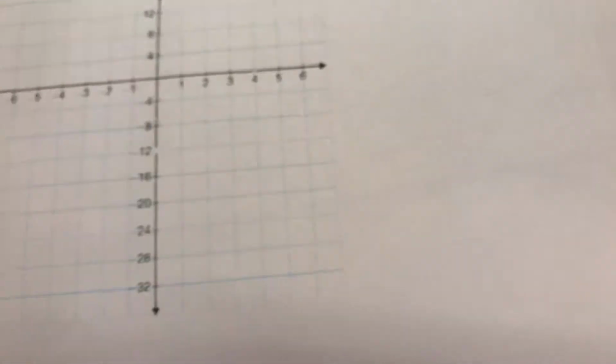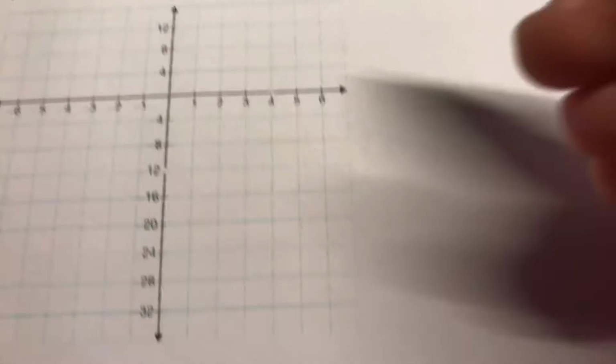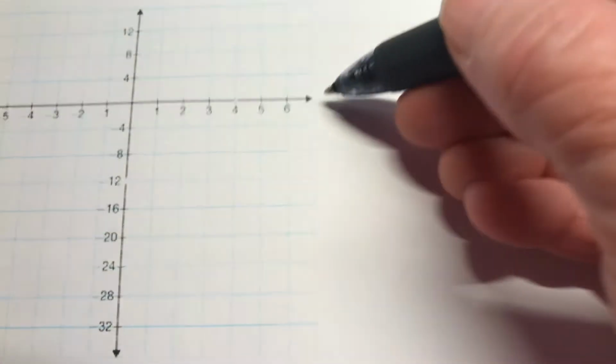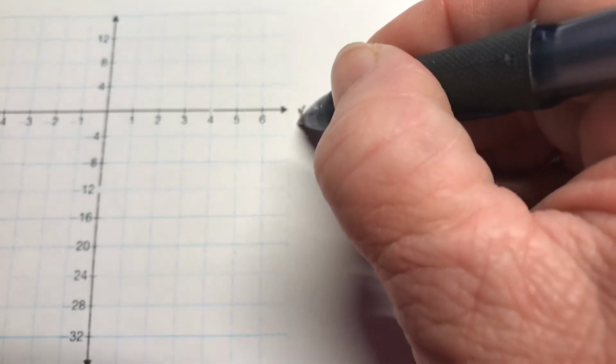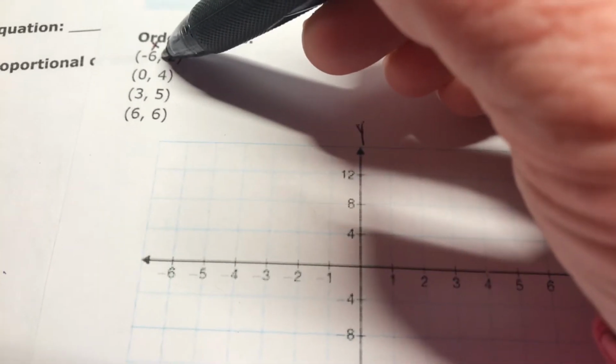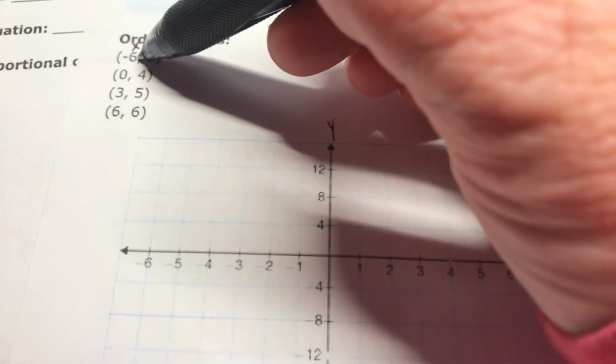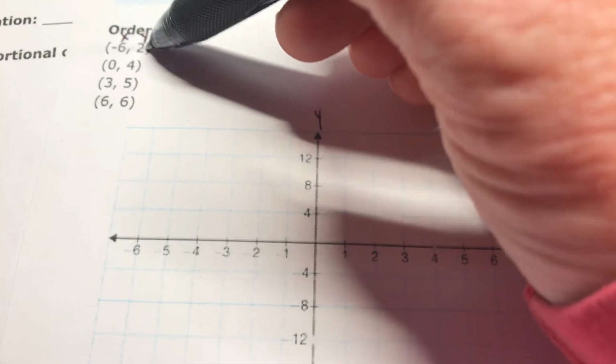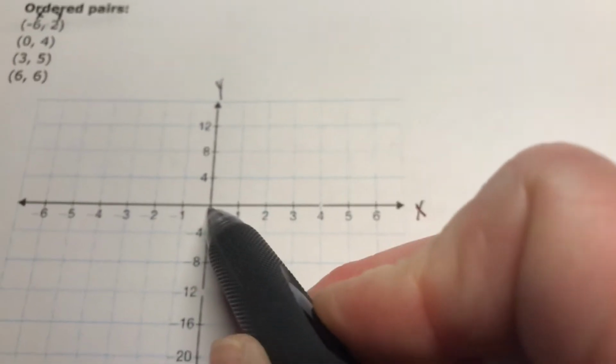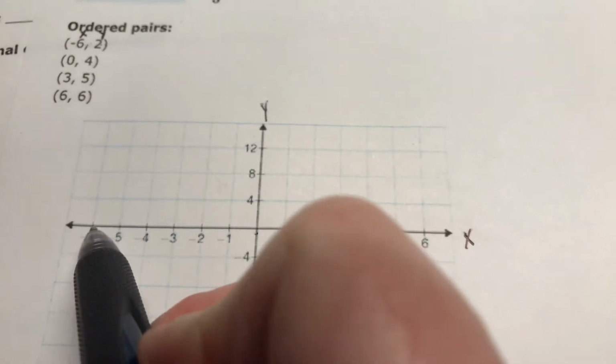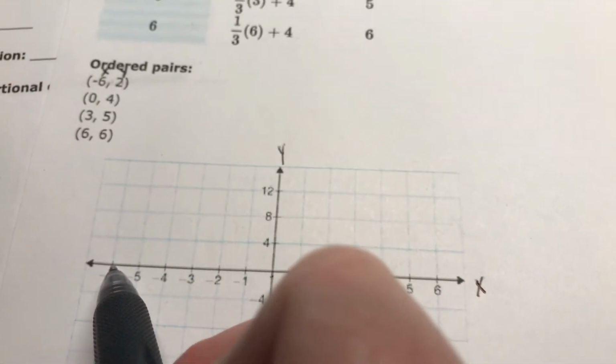Okay? So on a graph, the horizontal line, horizontal like horizon, is your x if it's not labeled. And your vertical line up and down is your y. So if my first point is (-6, 2), that means my x is negative 6 and my y is positive 2. So this is 0, and I'm going to go to my negative 6 on the x, and then I'm going to go up 2.